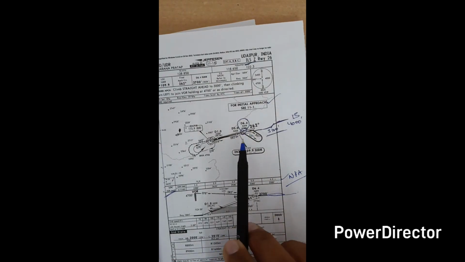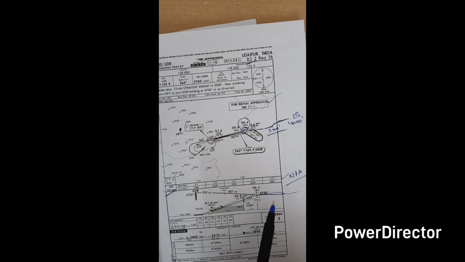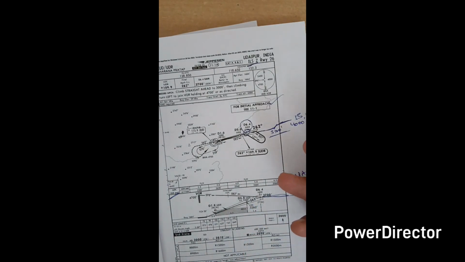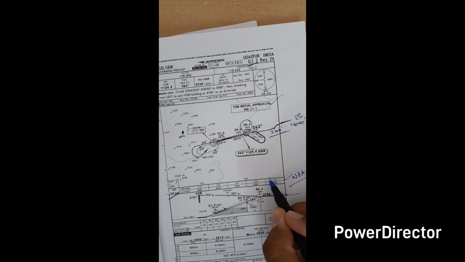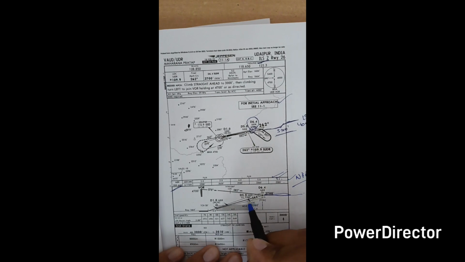So reaching 6.4 over here, you should be at 3700. Once you reach your 6.4 final approach fix again, you start your descent as per the profile. If you have a glide slope, just go with the glide slope. If you don't have a glide slope, make it a non-precision approach and follow this table for your reference. And you keep descending as per the profile.